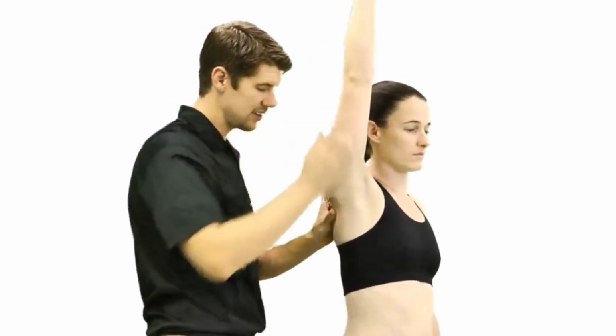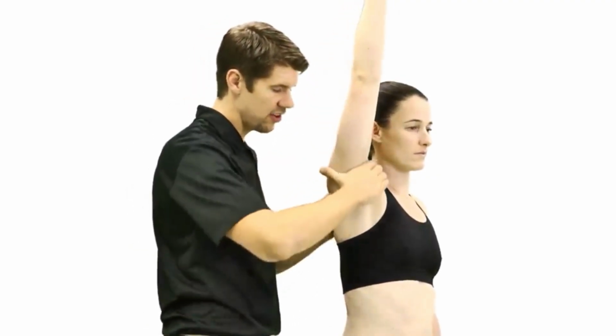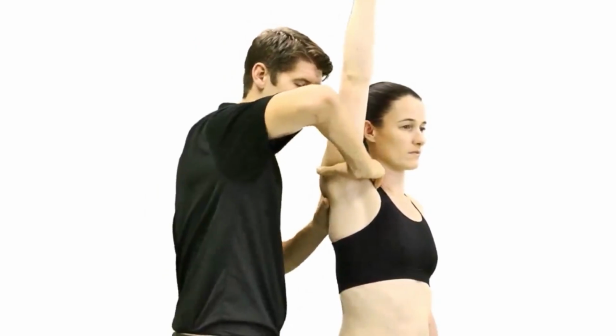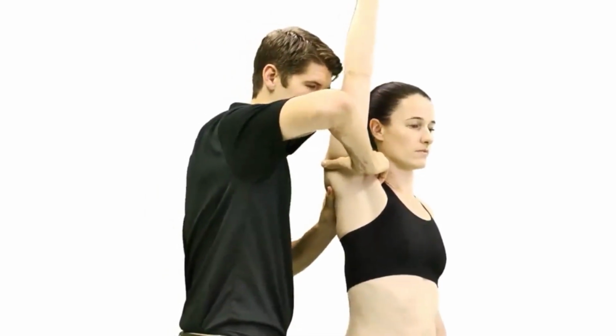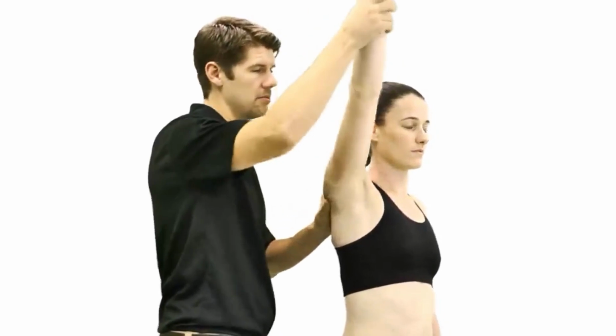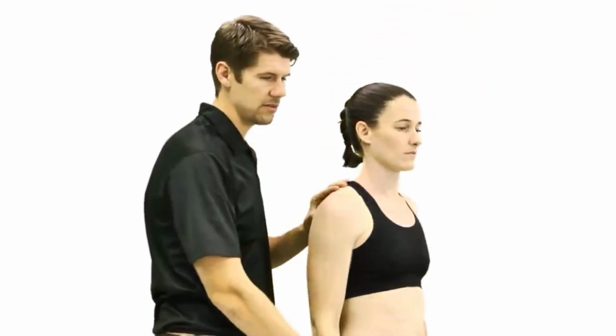If there is no reproduction of symptoms, do this motion again and add an overpressure by placing one hand on the scapula, the other in the axilla or the armpit near the glenohumeral joint, and apply an overpressure into flexion and adduction. A positive test is simply reproduction of symptoms.